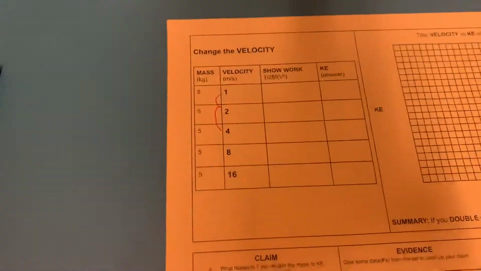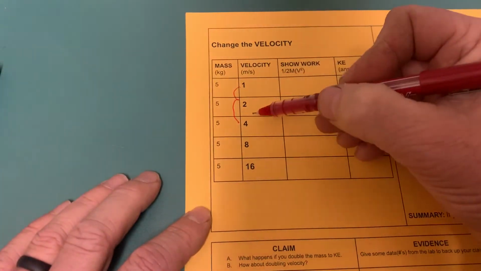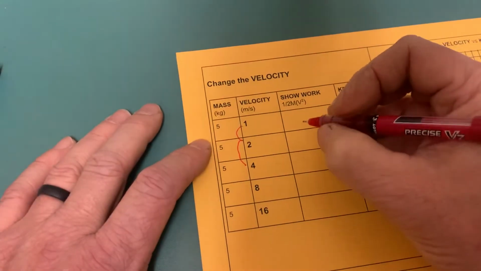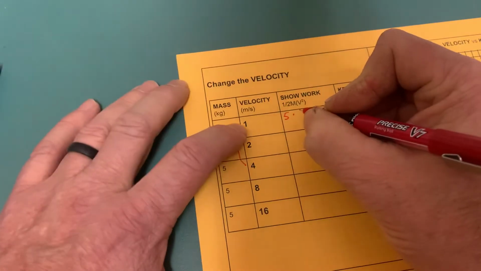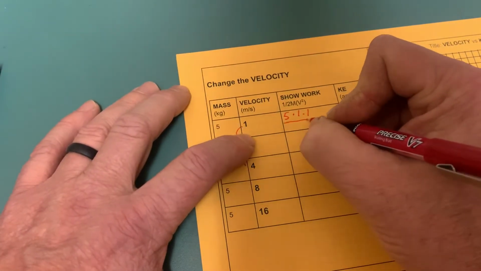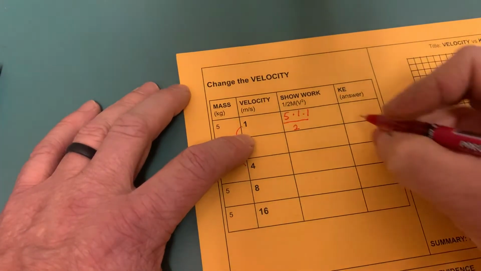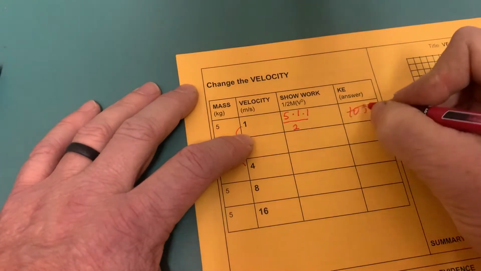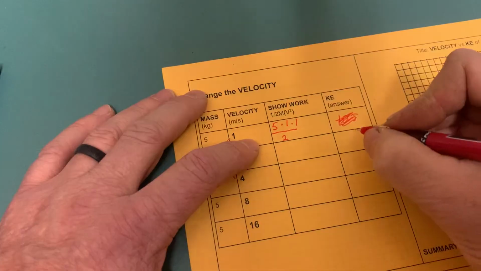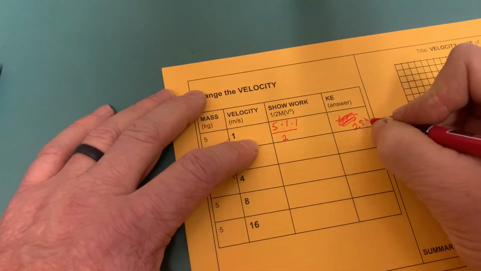Similar scenario, except now we're doubling velocity. So I'm going to go mass of 5 times 1 times 1 divided in half, and that's going to give me 10 joules. Oh, maybe 2.5. Let me try that again, 2.5 joules.